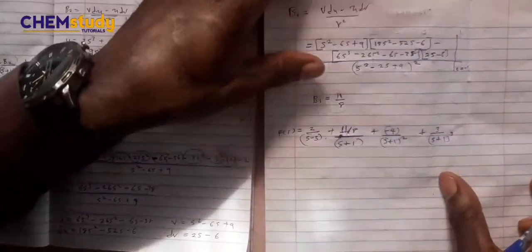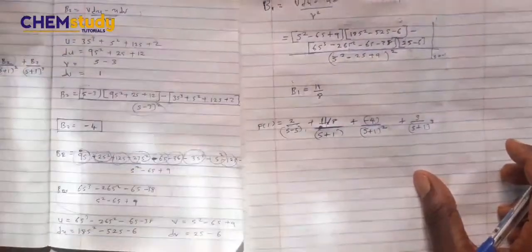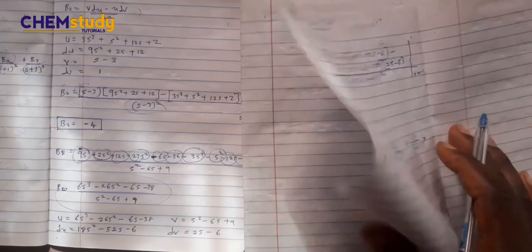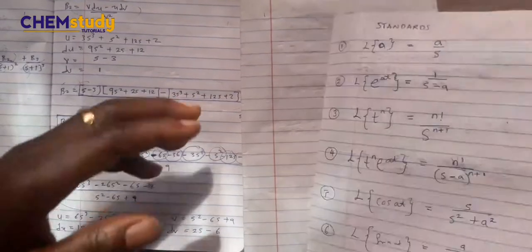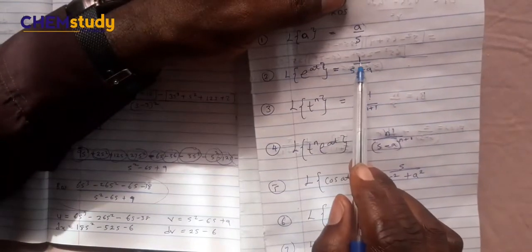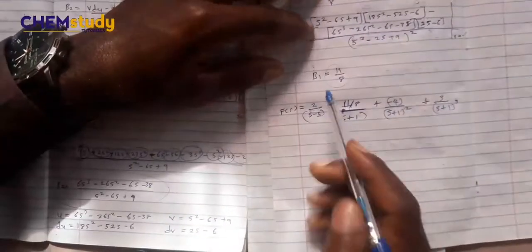Now from our standard transforms, where's my list of standard transforms? So for your standard transforms, 2 over s minus 3. You see, you have s minus 3, so the transform is e to the 3t.